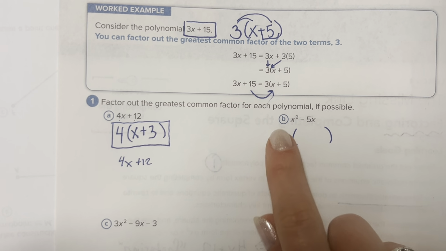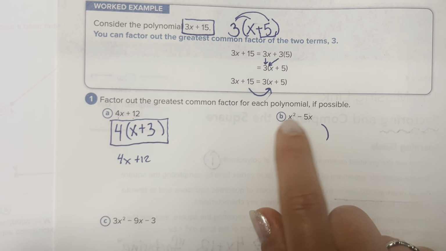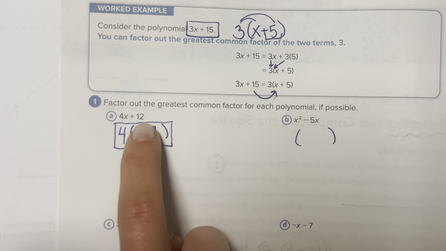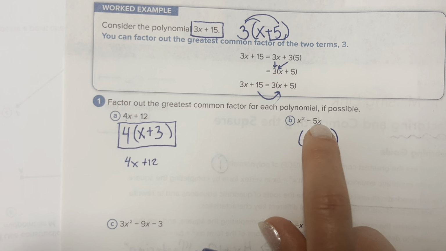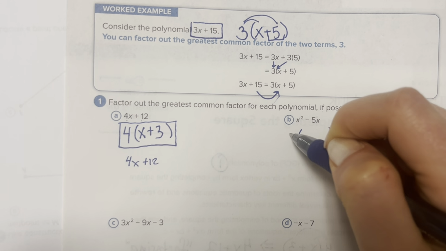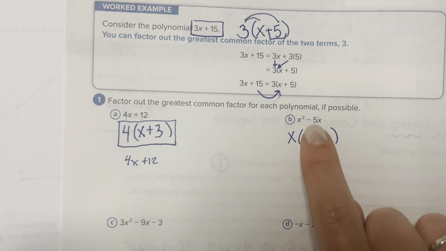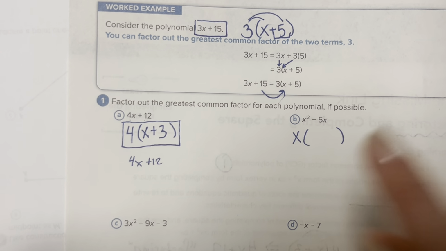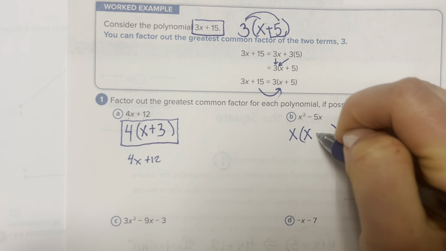What do they both have in common? Well, instead of a constant term, like a coefficient, they both have an x. So see how this one they didn't both have an x? This term has an x, and this term has an x. So you're actually going to factor out x in the front. And then you're going to say, okay, x times x is x squared, and x times what is negative 5x? It's negative 5.